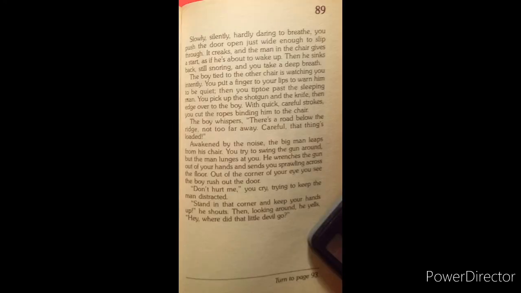Slowly, silently, hardly daring to breathe, you push the door open just wide enough to slip through. It creaks and the man in the chair gives a start, as if he's about to wake up. Then he sinks back, still snoring. You take a deep breath. The boy tied to the other chair is watching you intently. You put a finger to your lips and warn him to be quiet.